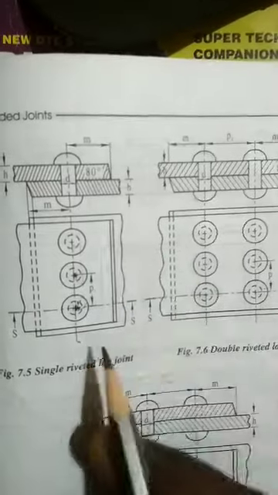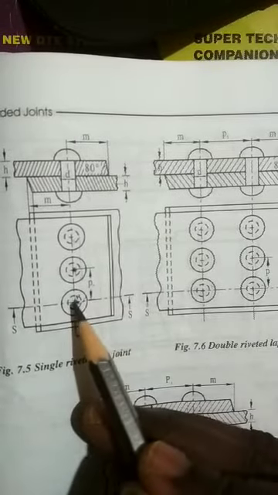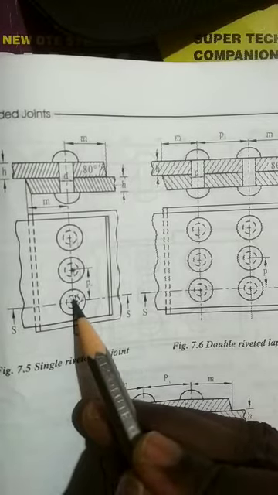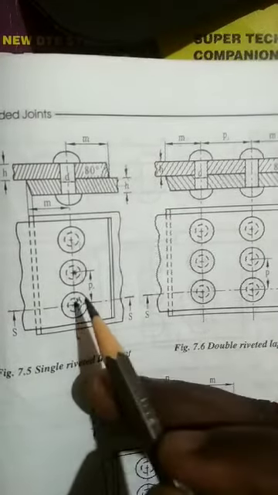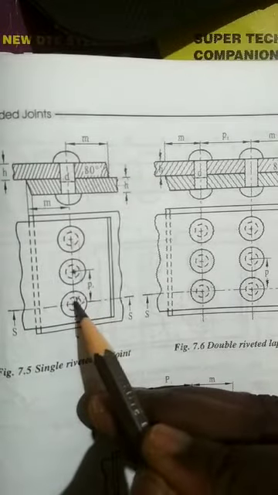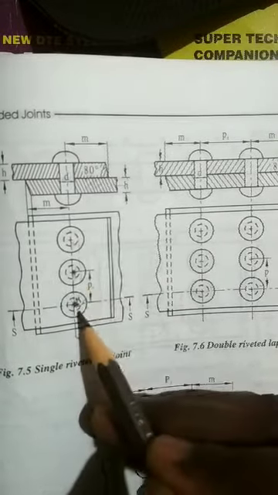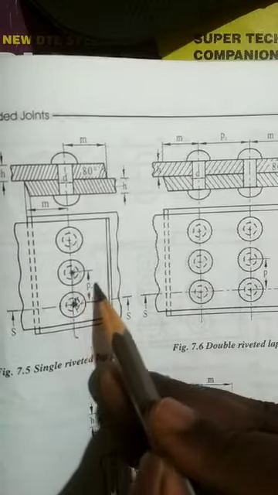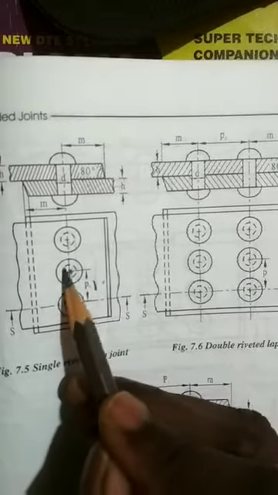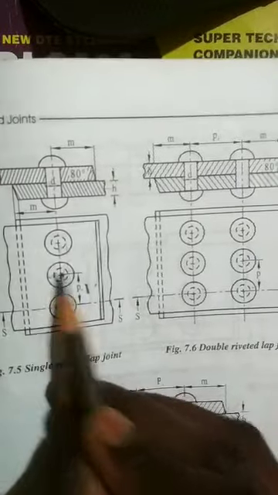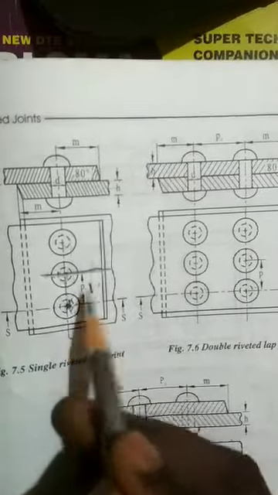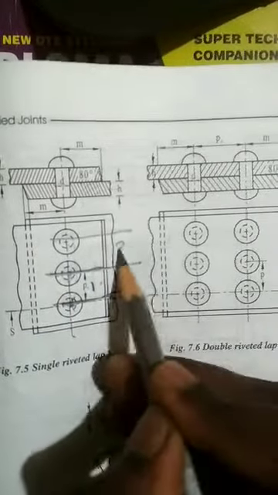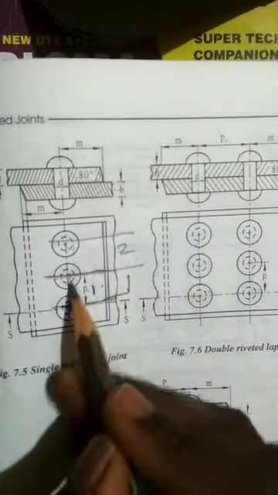What do you mean by pitch length? See, I already explained. Pitch length means the longitudinal distance between the centers of adjacent rivets. See, this is rivet 1, rivet 2. The distance is known as pitch. We have to find out per pitch length, that means one pitch length. This is one pitch length. If you consider, this is one pitch length, and another pitch length. Pitch length 1, pitch length 2, you can see that.